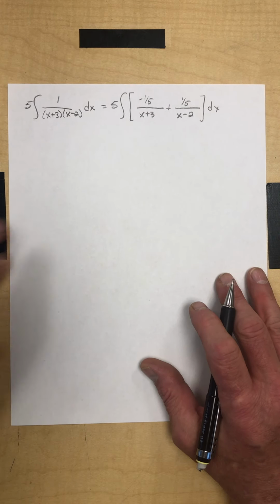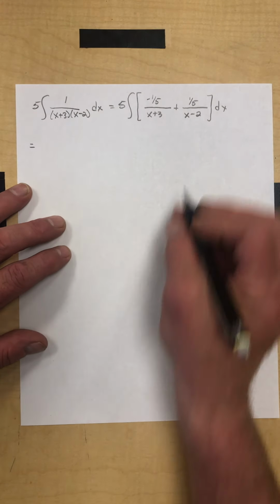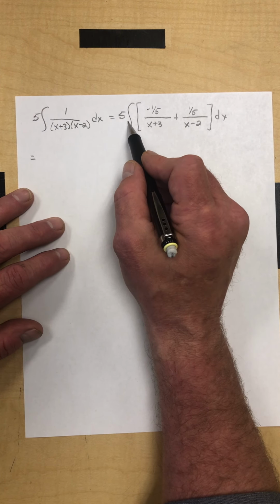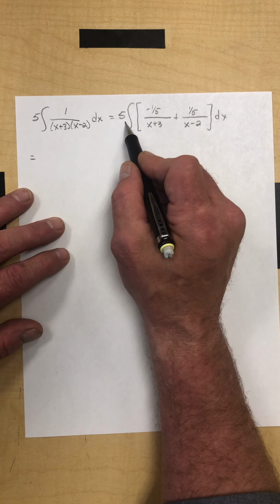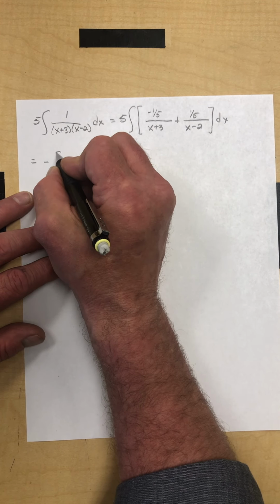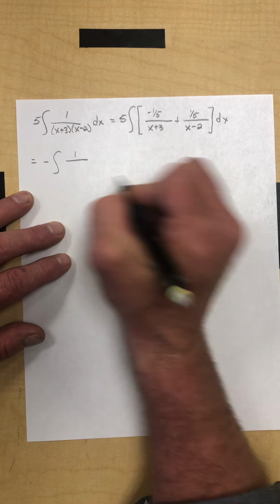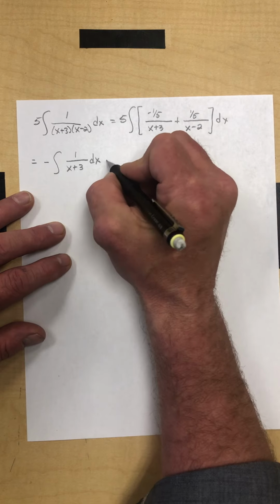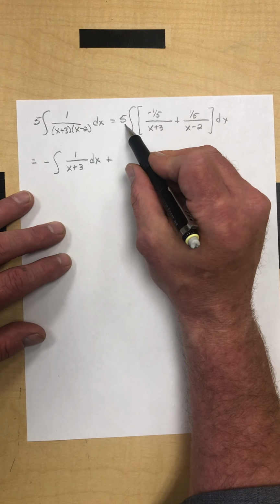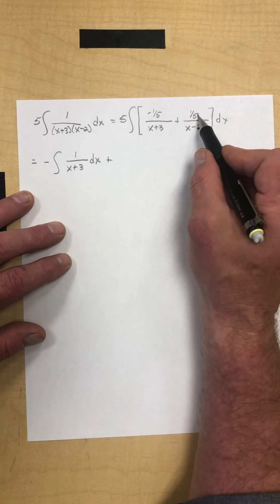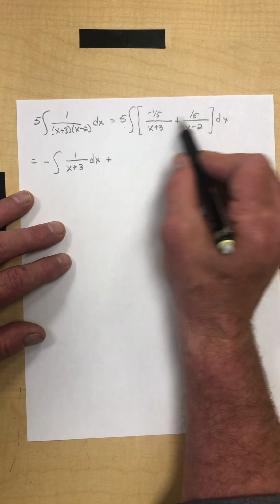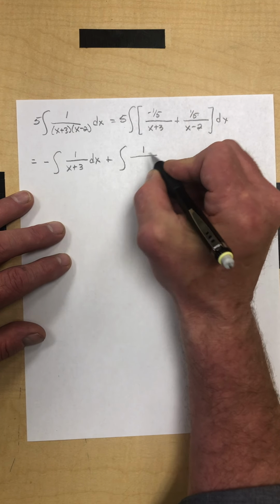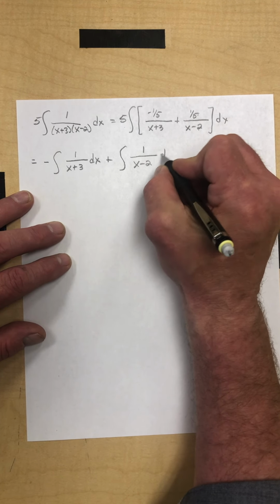Okay, so this is the guy I have to work with. I'm going to split this up into two integrals, and notice I'm going to pull this out as a constant multiplier. Negative 1/5 times 5 is just negative 1, so I get the opposite of 1 over x plus 3 dx plus, when I take this integral and pull this out as a constant multiplier, 5 times 1/5 is just 1. So I get 1 over x minus 2 dx.